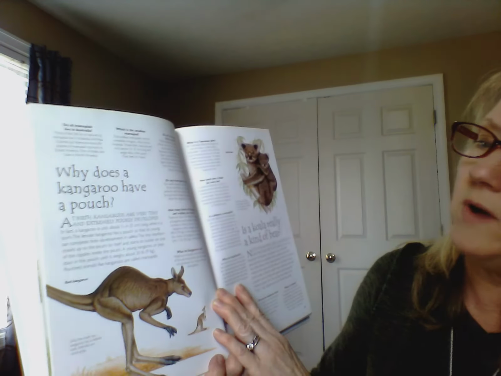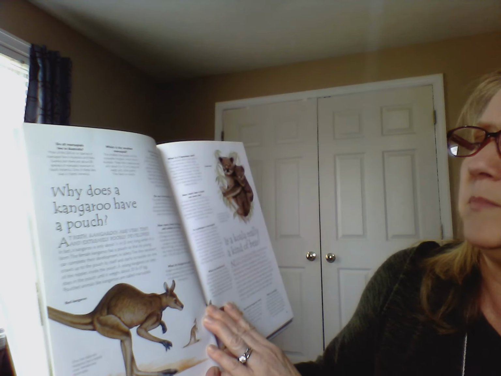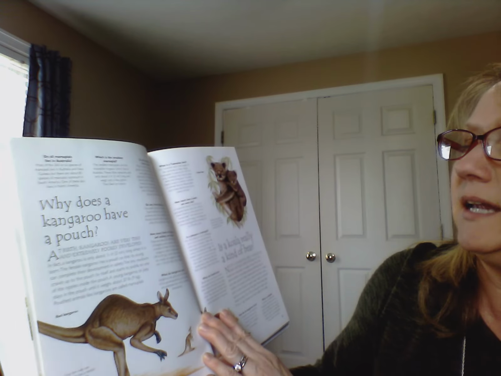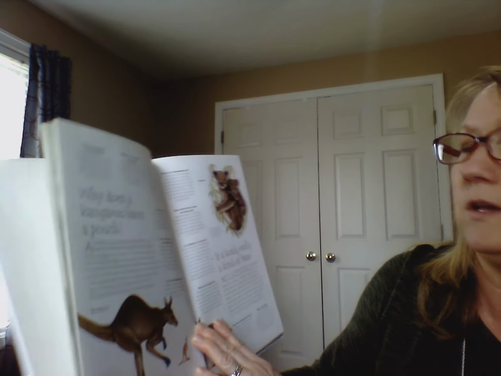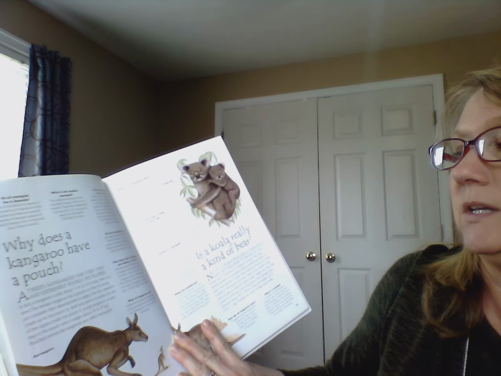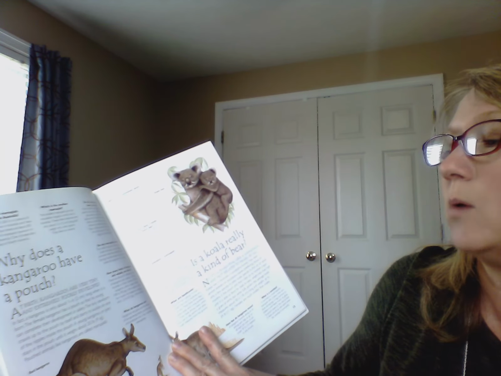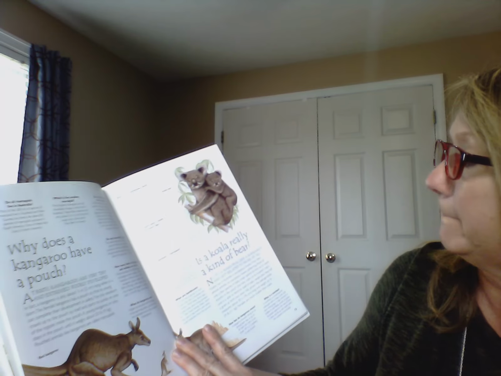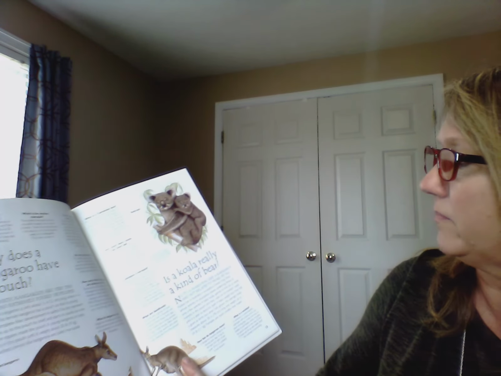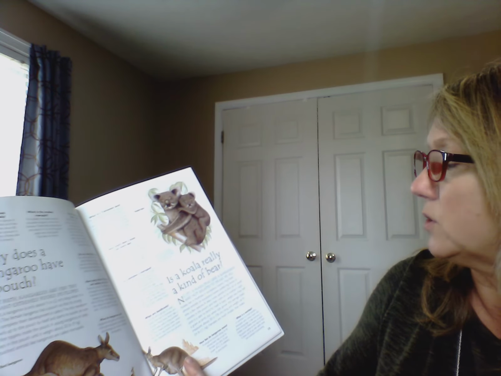Why does a kangaroo have a pouch? At birth, kangaroos are very tiny and extremely poorly developed. So it needs its mother to take care of it. When it's born, it stays in the pouch. Is a koala really a kind of bear? No. It's a marsupial like a kangaroo, and it's not related to bears at all.